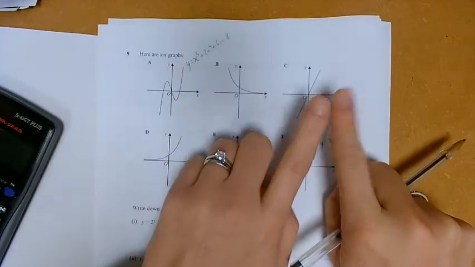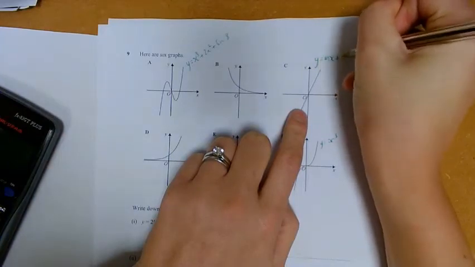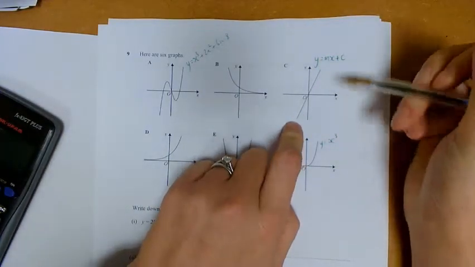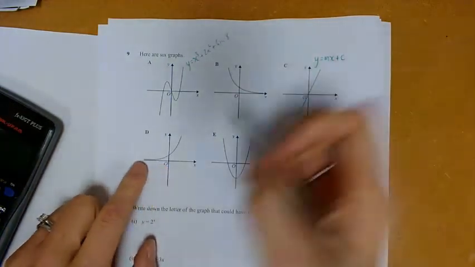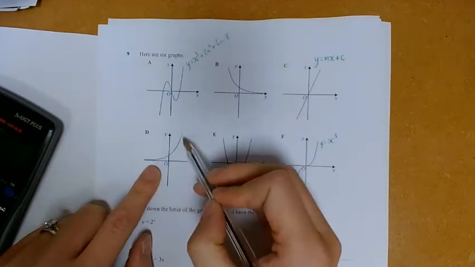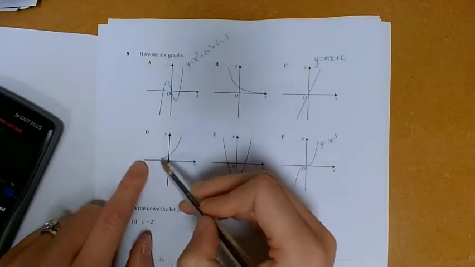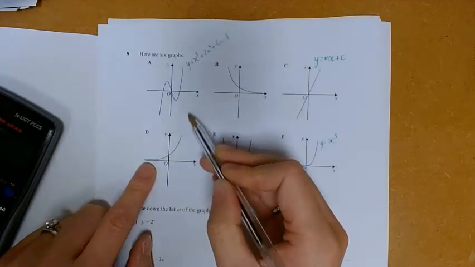With C, it's linear. It's a straight line. So we'd expect this one to be of the form y equals mx plus c. No powers, because powers are what makes it wiggle. This one is an exponential function. So we can see that as x gets bigger, y is just going to grow exponentially. And you might have heard of that a lot at the minute with coronavirus. The number of cases are growing exponentially.